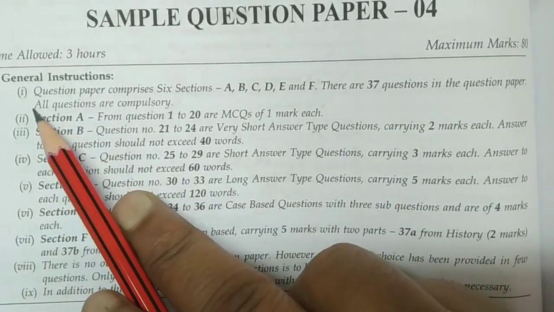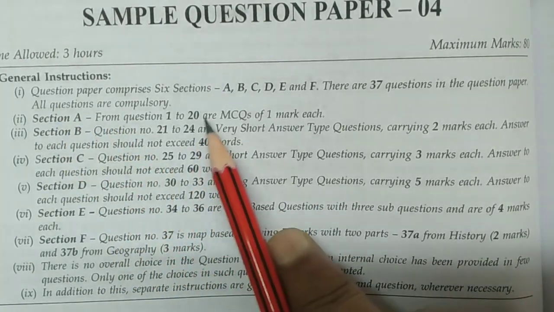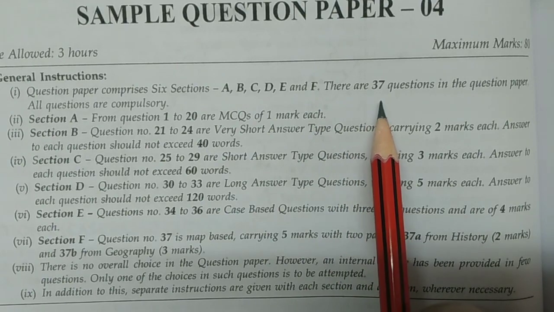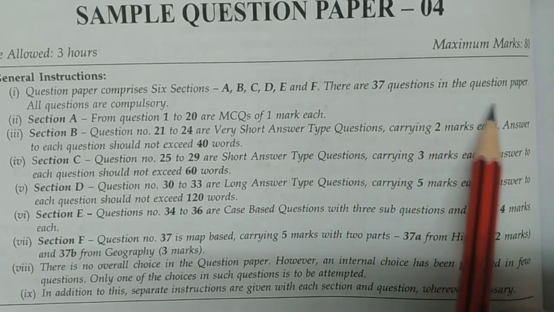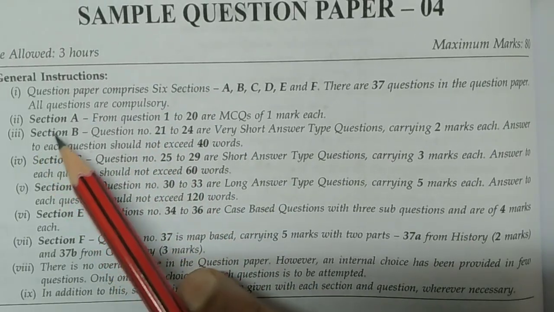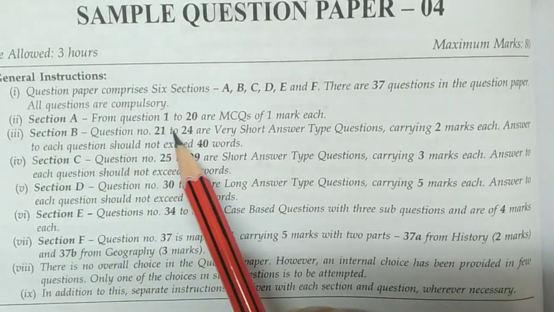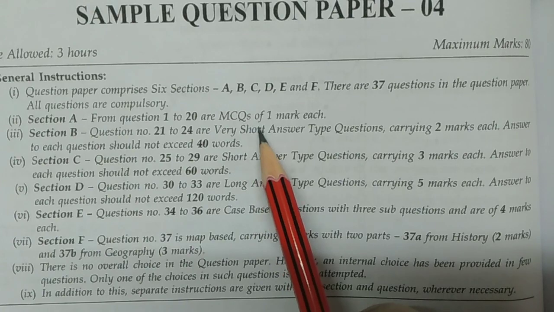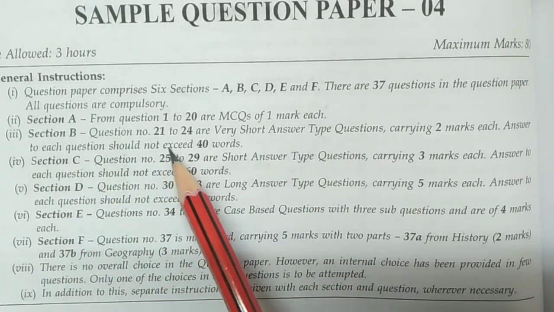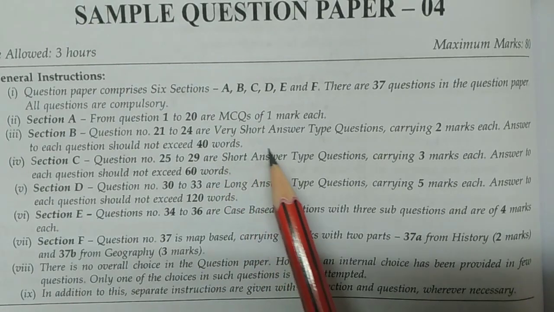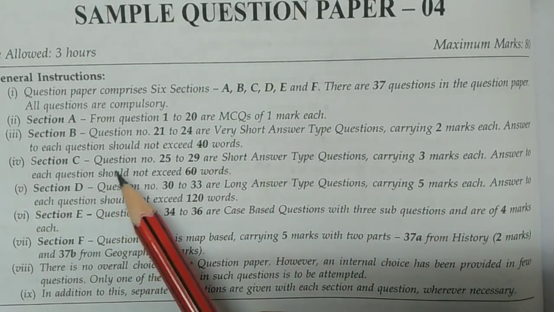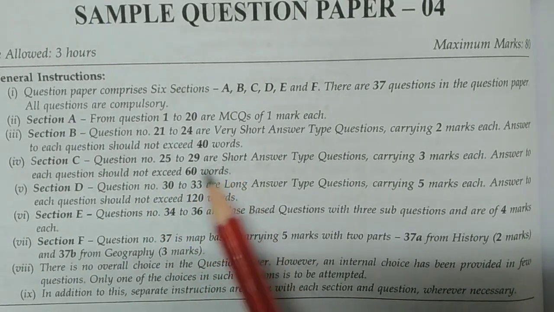The question paper comprises 6 sections: A, B, C, D, E and F. There are 37 questions in the question paper. All questions are compulsory. Second, section A, questions 1 to 20, are MCQs of 1 mark each. Third, section B, questions 21 to 24, are very short answer type questions carrying 2 marks each. Answer to each question should not exceed 40 words.